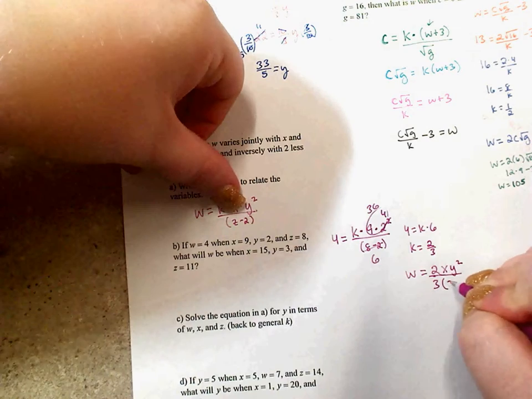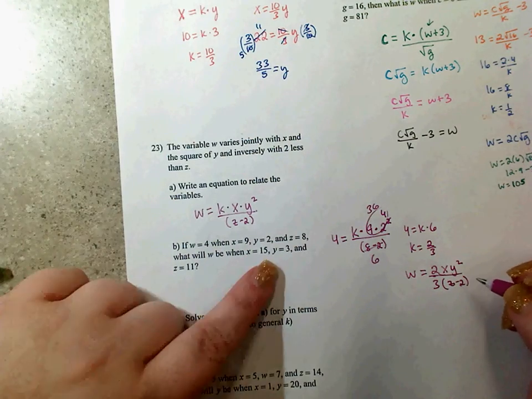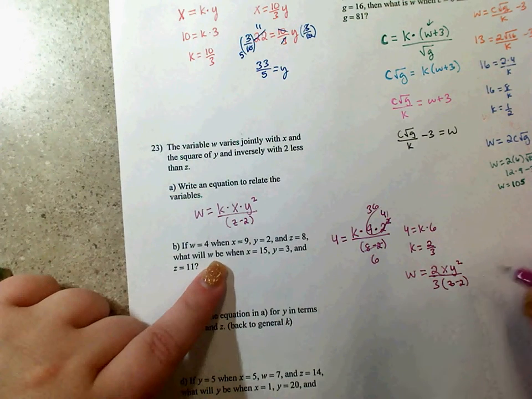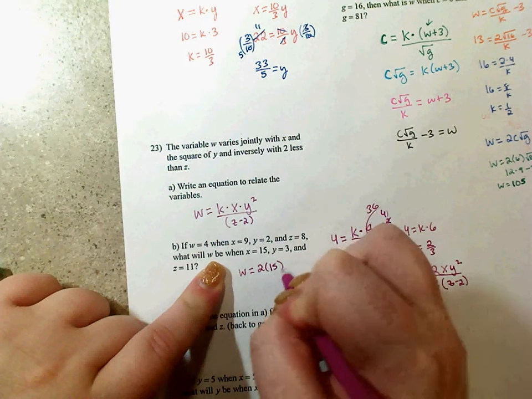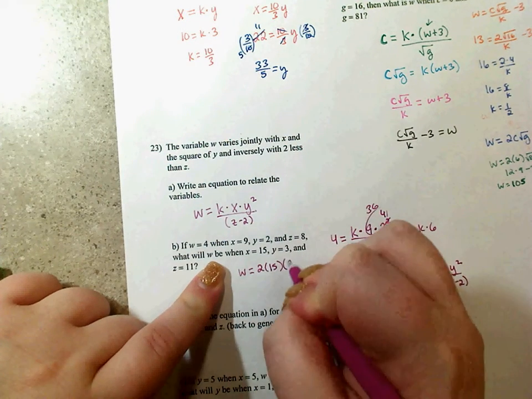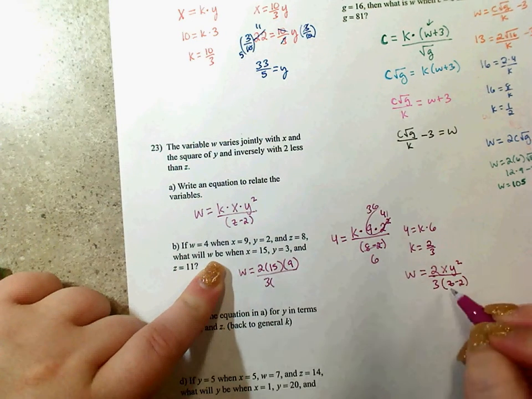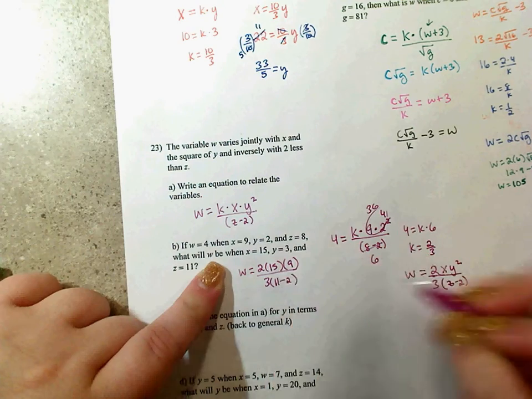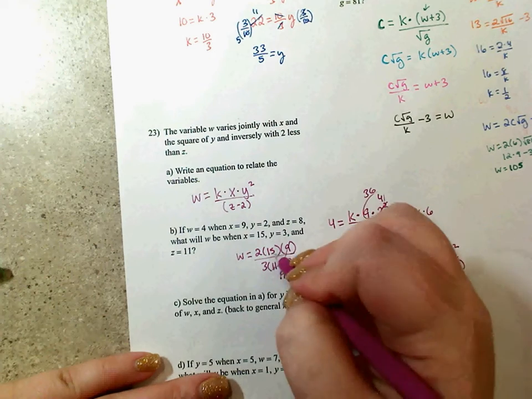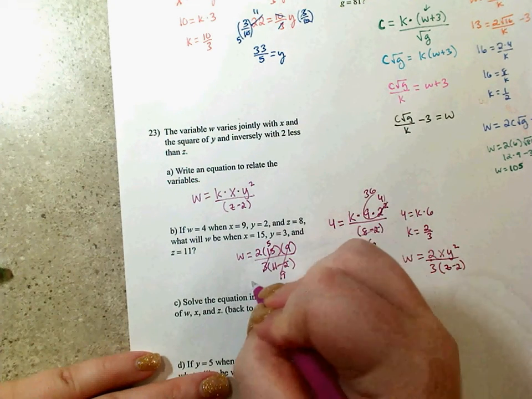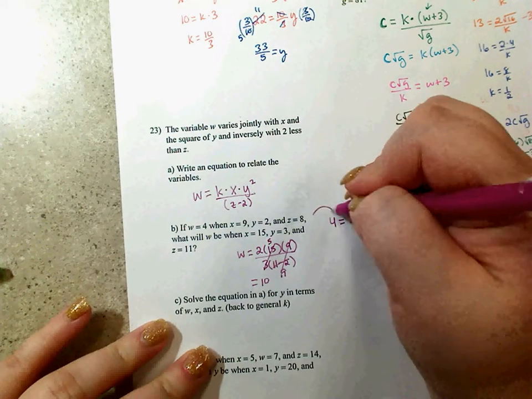What will w be when x is 15? So 2 times 15 times 3 squared, which is 9, over 3 times 11 minus 2, because z is 11. So 11 minus 2 is 9, and so those would just cancel out. 15 divided by 3 is 5, so it would be 10. So first here, then here, and then here, which led us to our answer.